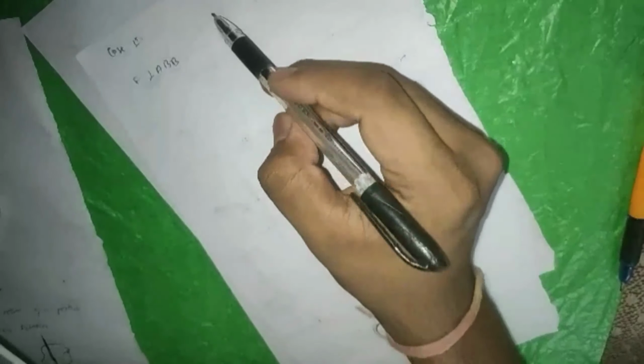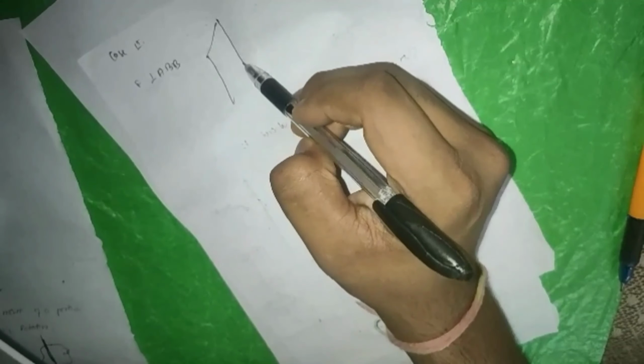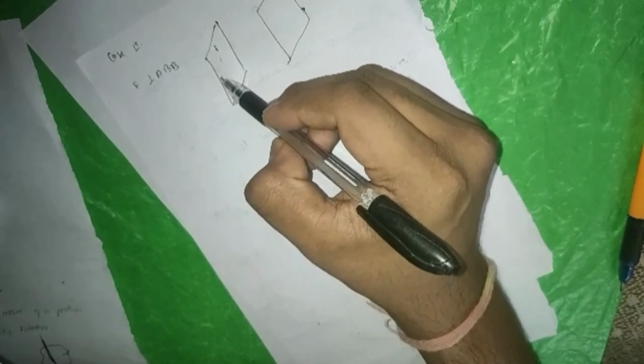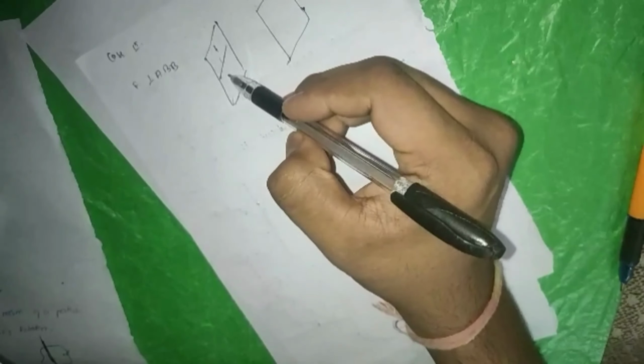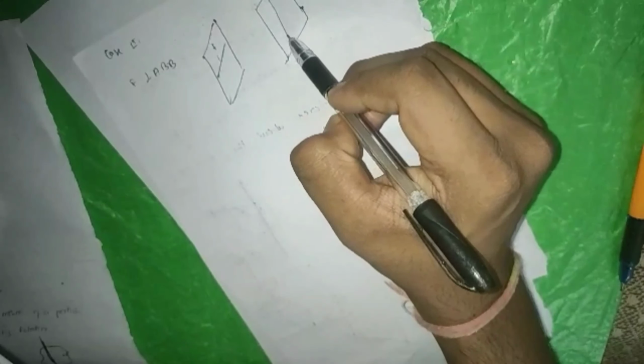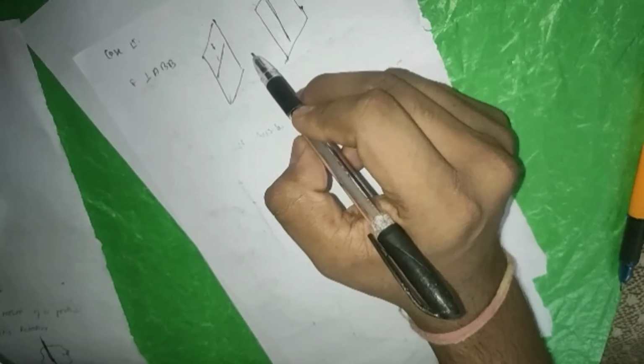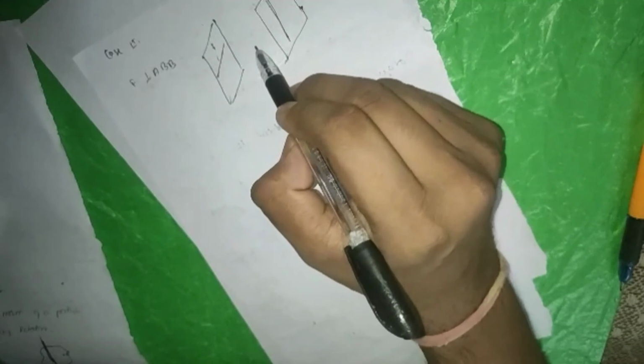Case 3. F bar is perpendicular to AB bar, but how? As skew lines. See, let's consider this is our room. On this one wall the line is like this, and on another wall the line is like this. The two lines are perpendicular, but they are not intersecting anywhere.